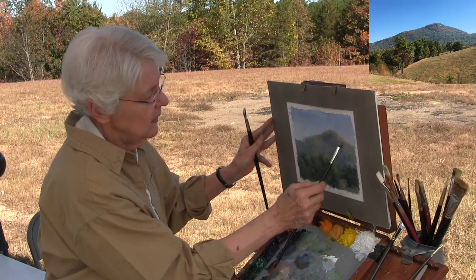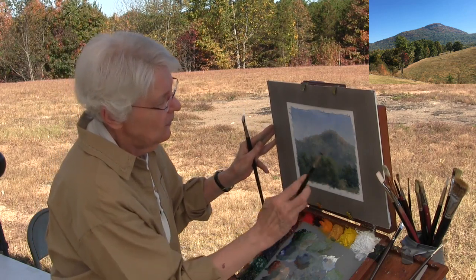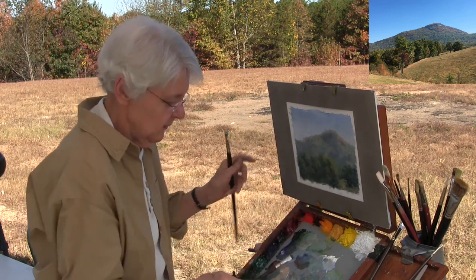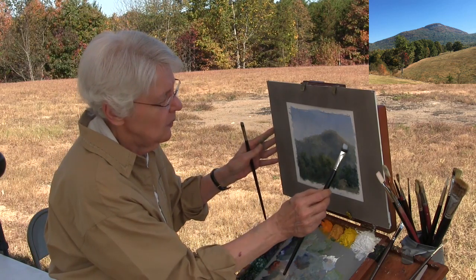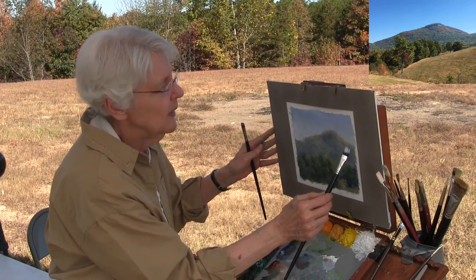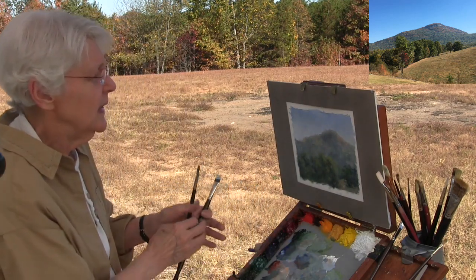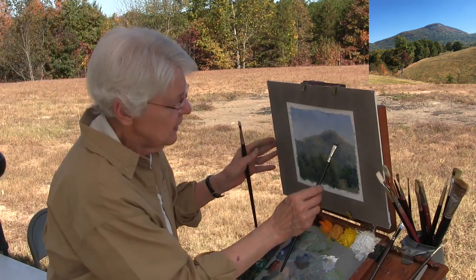And then we have some more of the deeper shadow popping in here. Let's go back to this brush. Right in here. More of the deeper shadow popping in here. Chasing that light. And we can keep chasing it.